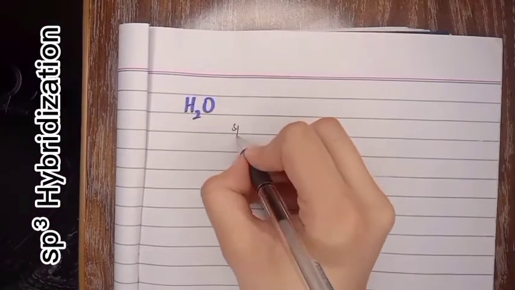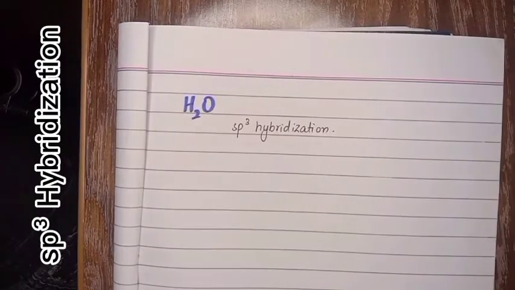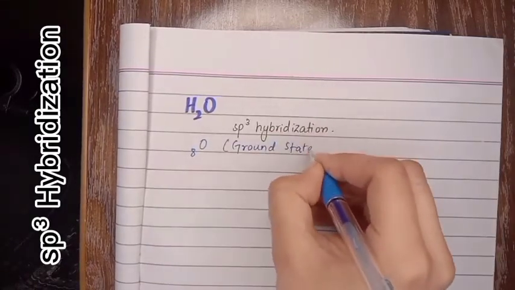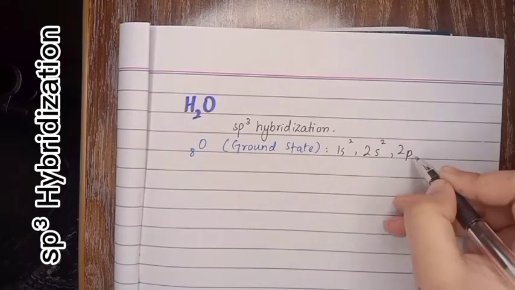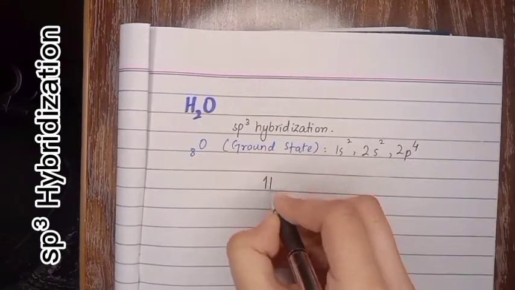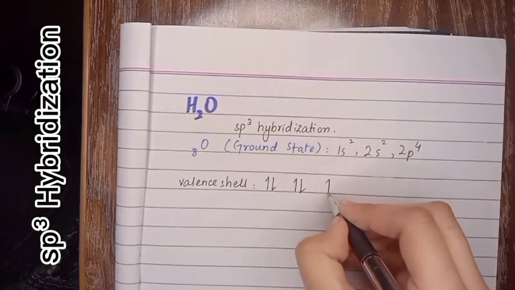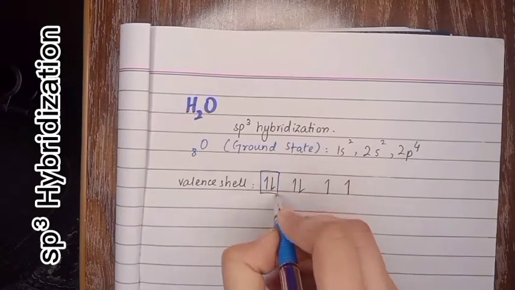The very next example is about the H2O molecule. As we know, the H2O molecule is a common molecule. We know it is formed from 1 atom of oxygen and 2 atoms of hydrogen. Focusing on the ground state electronic configuration of the central atom, which is oxygen, we know that the valence shell electronic configuration of oxygen is 2s2 and 2p4.